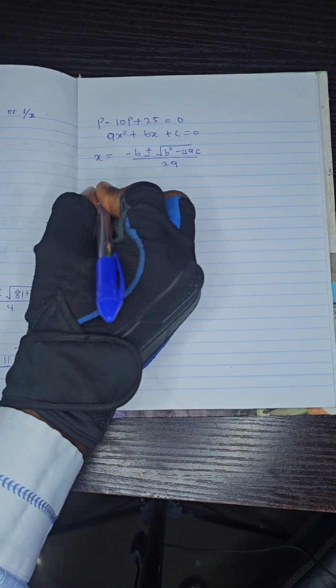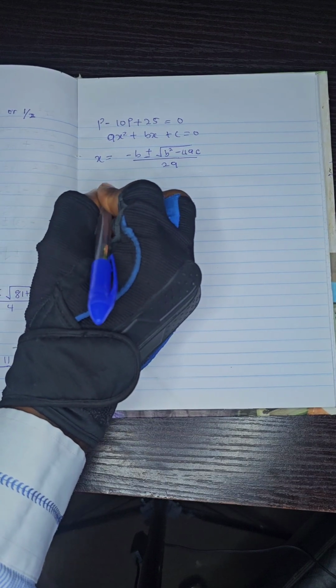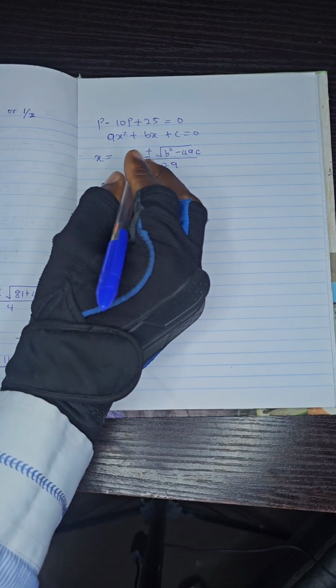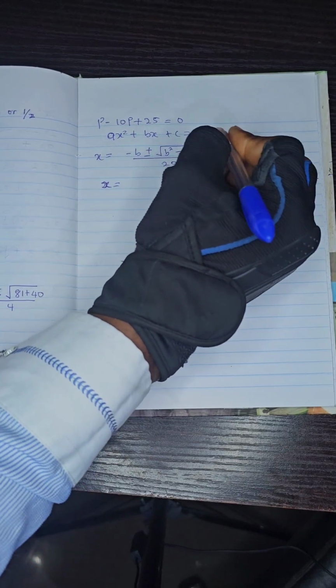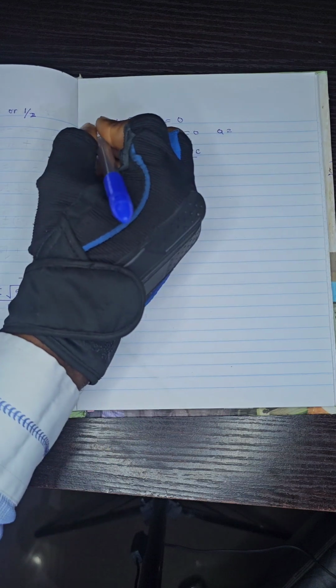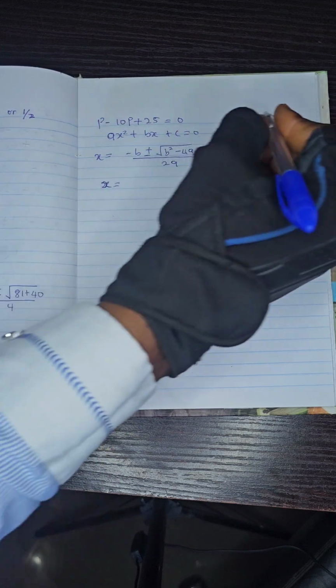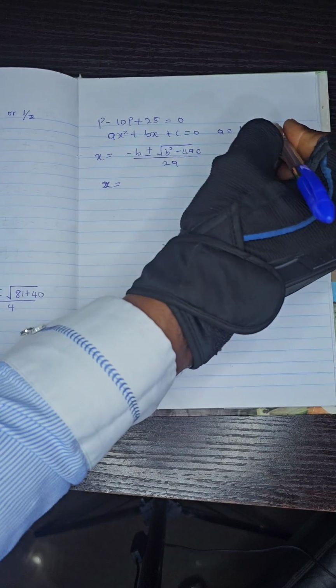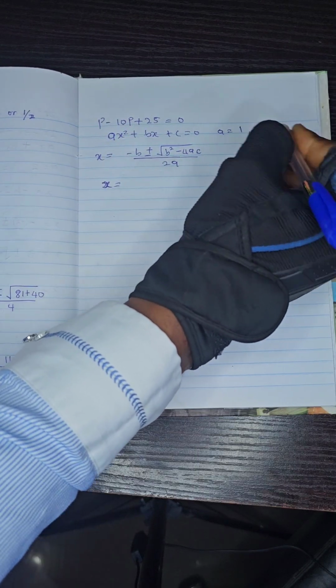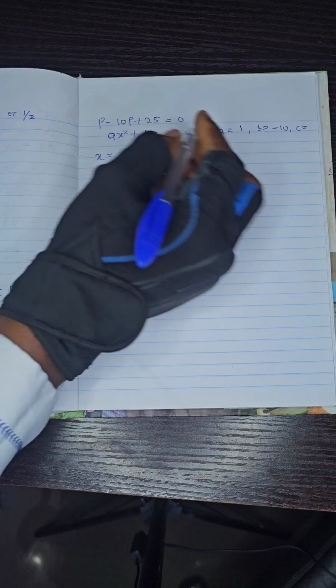So here, from this place, a is 1, b is minus 10, while c is 25.